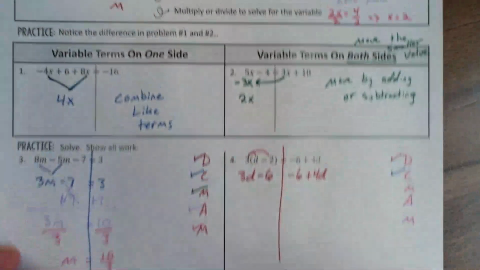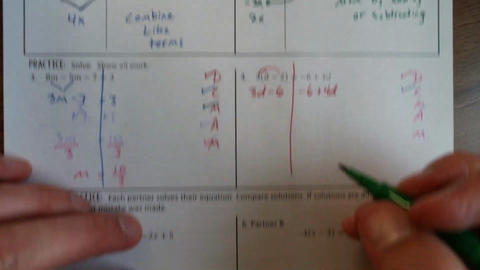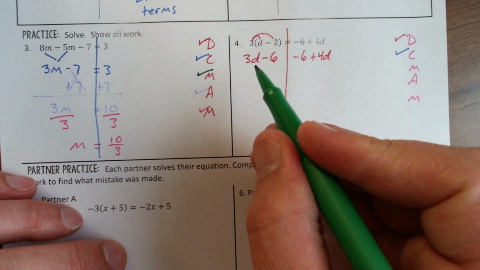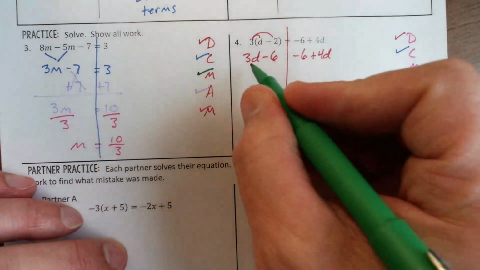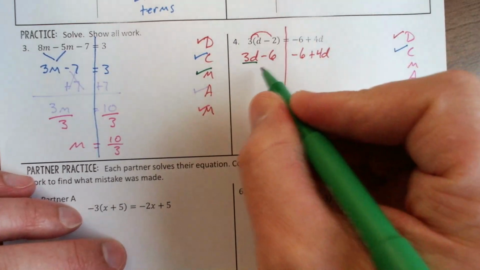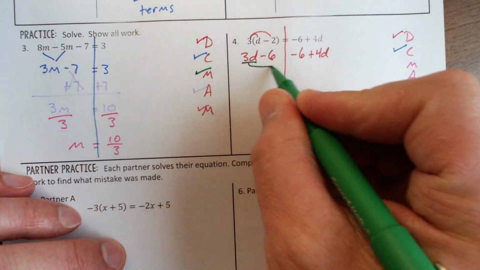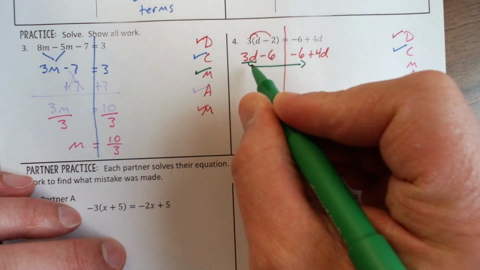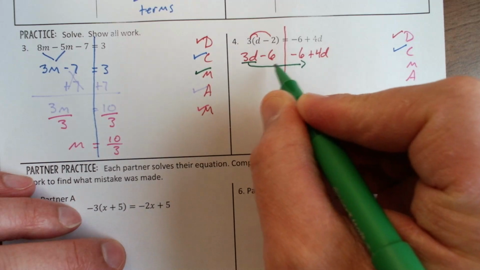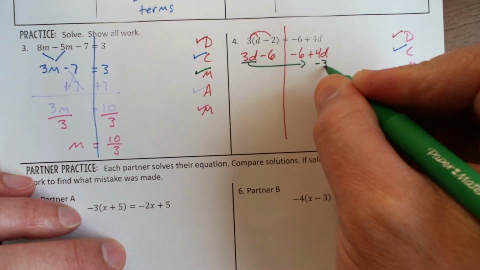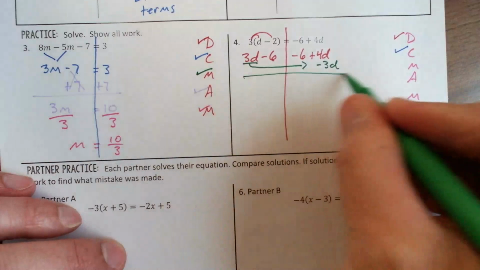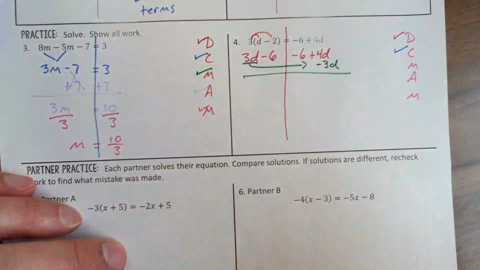Step 3, move the variable to one side. So now I'm going to be moving one of these. I have 3 d's over here. I have 4 over here. This 3 is smaller than the 4, so I'm going to move it over here. It was positive. Now that I cross this equal sign, instead of it being positive, it's now negative. Nothing happens to this negative 6.